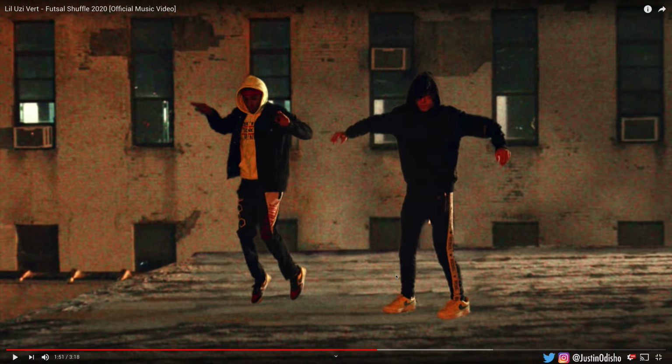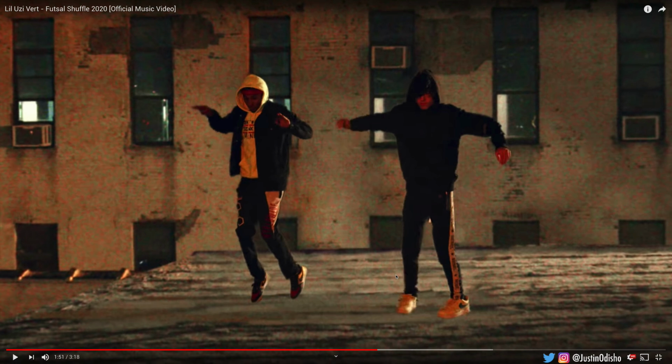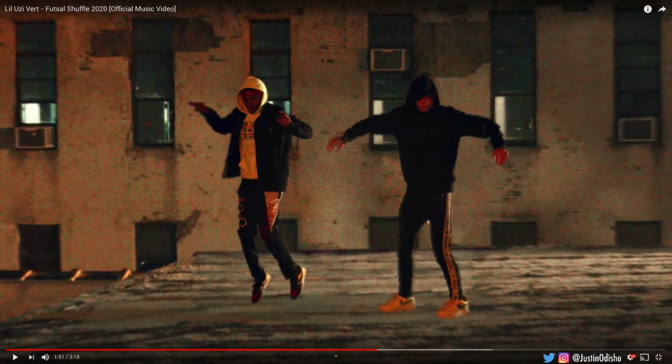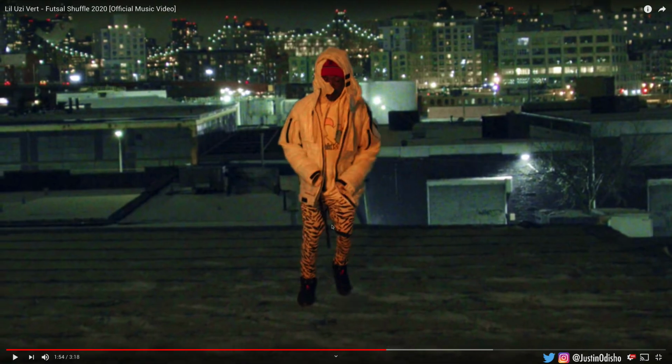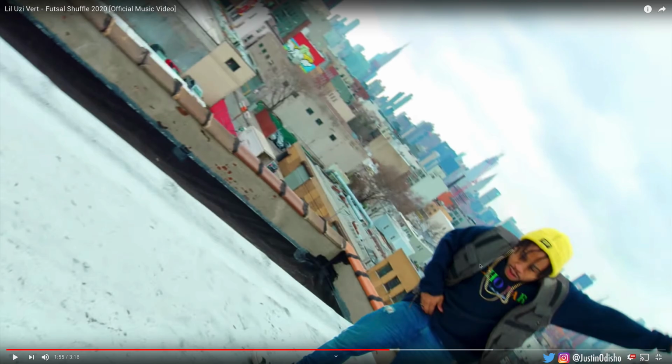Now with the first few clips, it seems like they were actually shot on location, but for some reason I'm getting green screen vibes on a few of them too. Like this one seems like a green screen to me. So this whole section here is probably one of the most editing or effect intense sections of the music video.